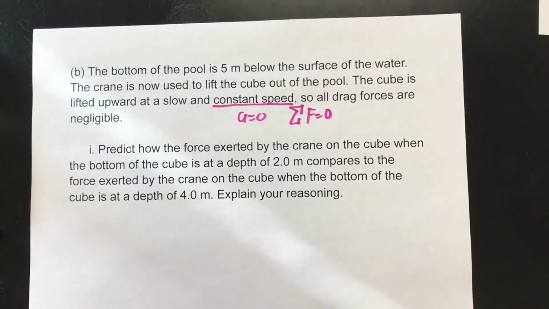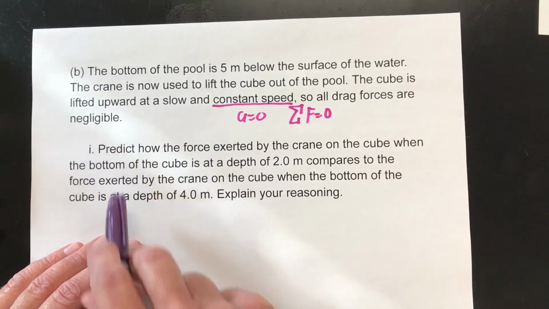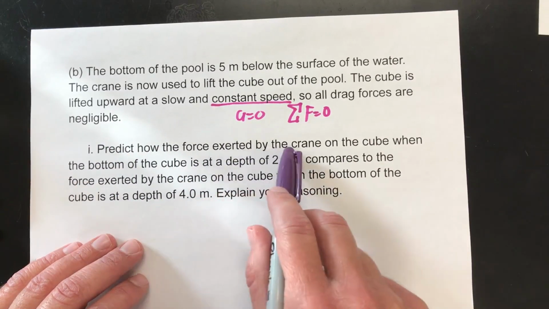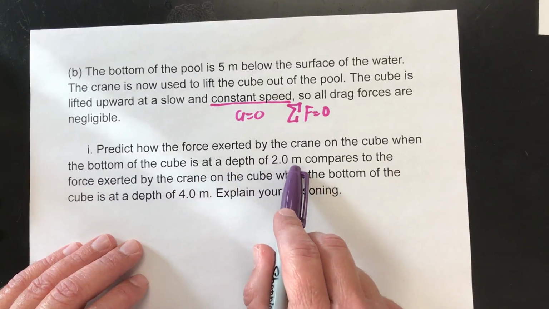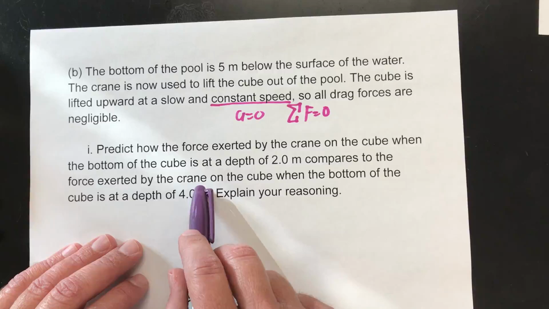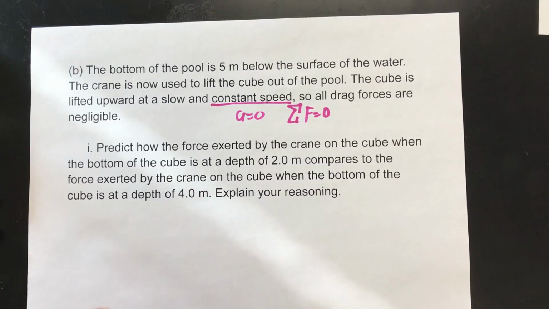You should always think of those things tied together instantly in your brain. So all drag forces are negligible. Predict how the force exerted by the crane on the cube when the bottom of the cube is at a depth of 2 meters compares to the force by the crane on the cube when the bottom of the cube is 4 meters. Explain your reasoning.